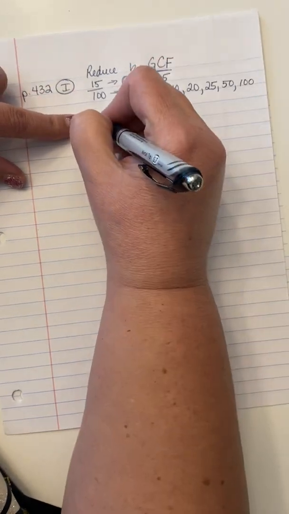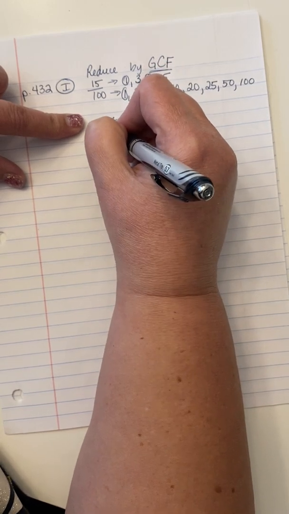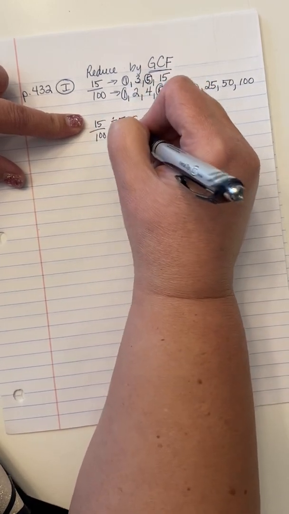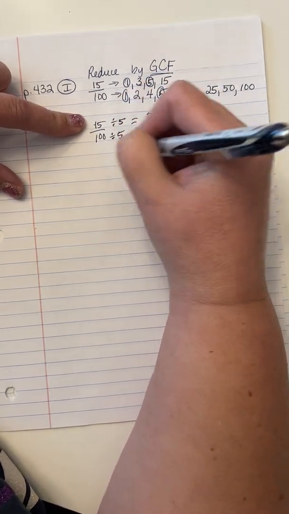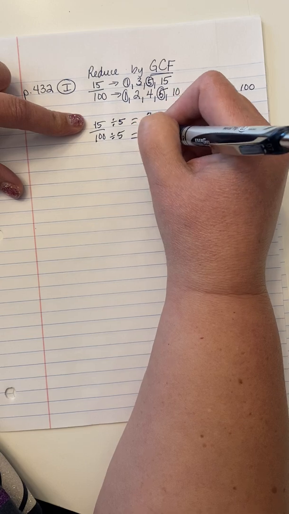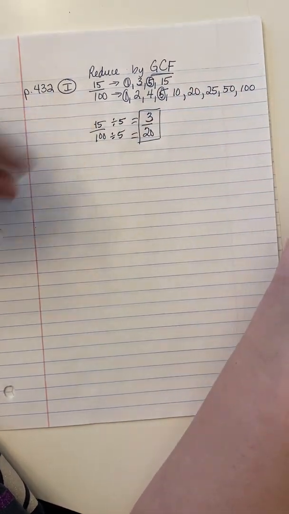So I'm going to use that to divide my numerator by 5 and my denominator by 5 to reduce my fraction. So 15 divided by 5 is 3. 100 divided by 5 is 20. So my reduced fraction is 3/20.